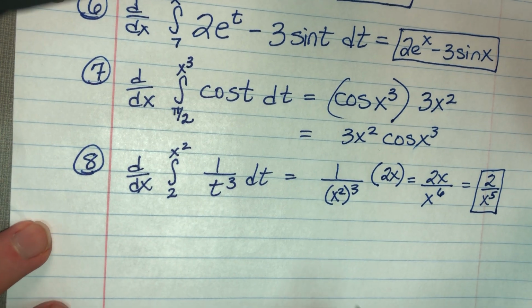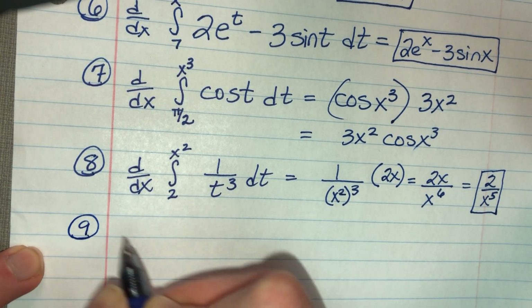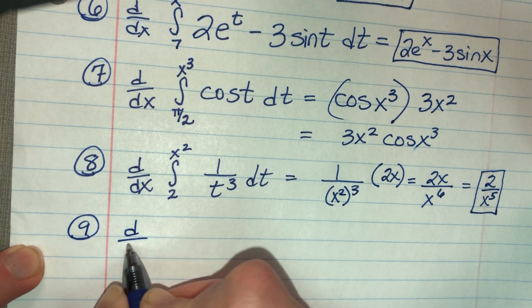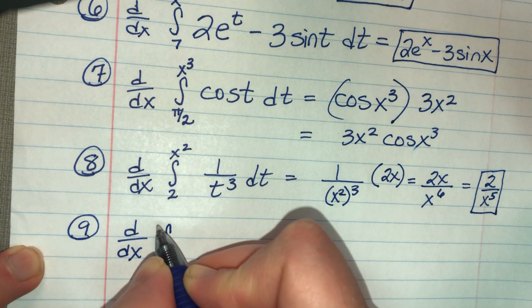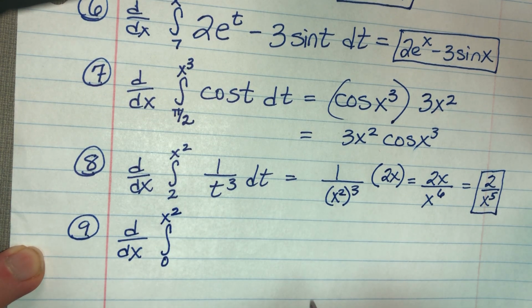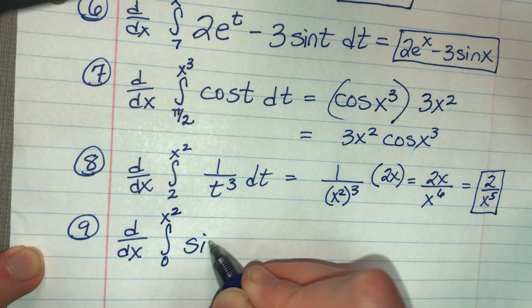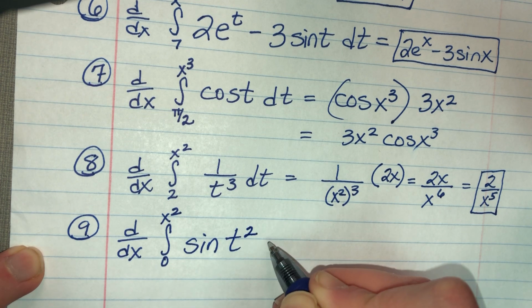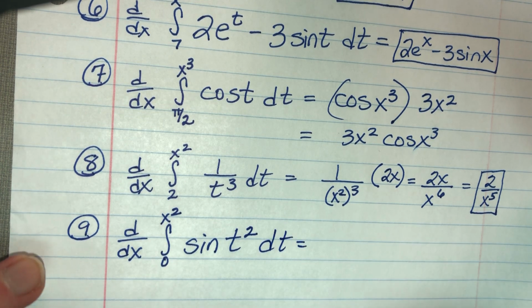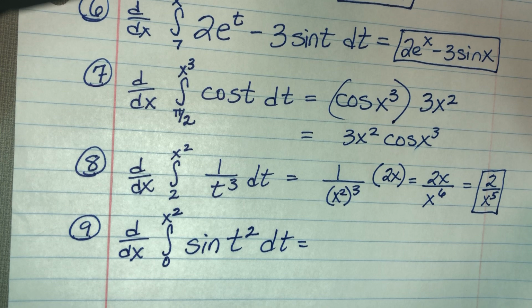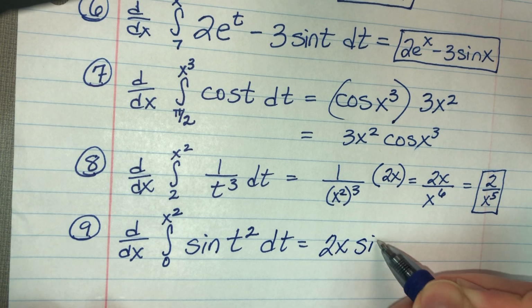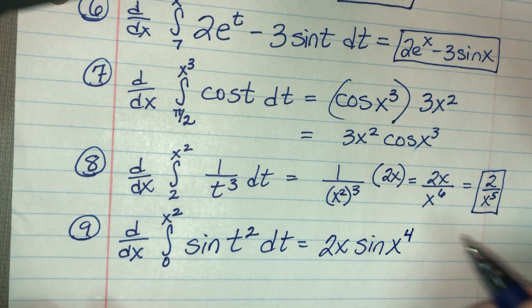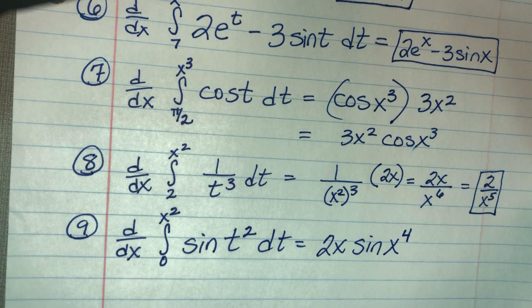All right, I want you to try this one on your own. Pause your video, see if you can do it, and then play it again to see if you got it right. The derivative of the integral from 0 to x squared of the sine of t squared dt. All right, pause the video, give it a try. Did you get 2x sine of x to the 4th? If so, you did it right. Good job.